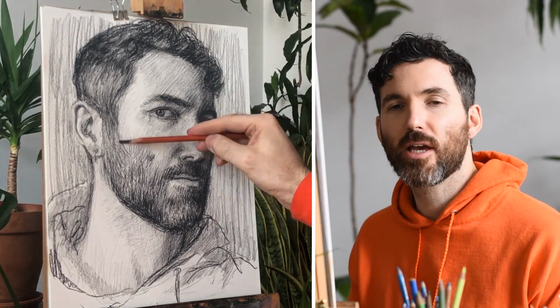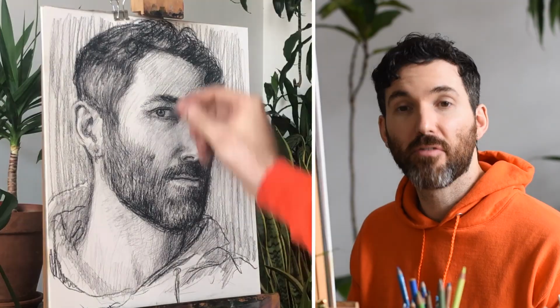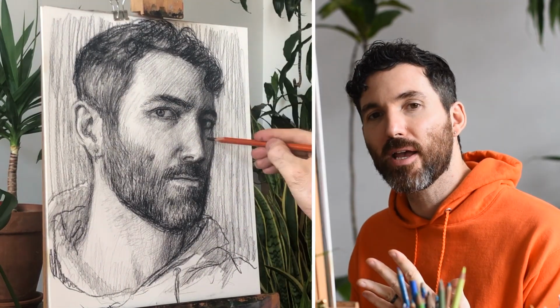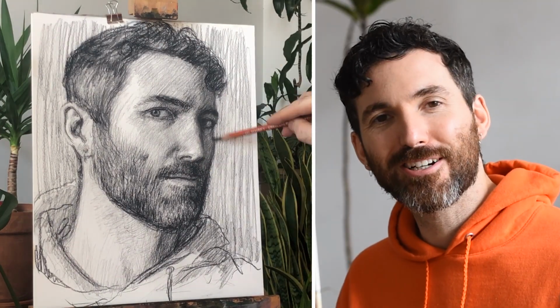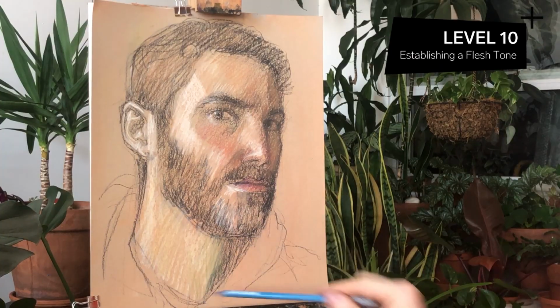If we're careful and we take our time at this level, we can create a drawing that is what most people would consider finished. But at this point, as you're looking in the mirror and you're looking to your page, there is a pretty glaring difference. And the difference is simple. Your face has color and the drawing does not. Level 10, establishing a flesh tone.